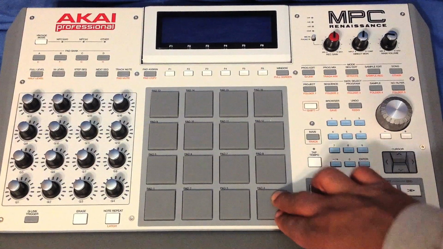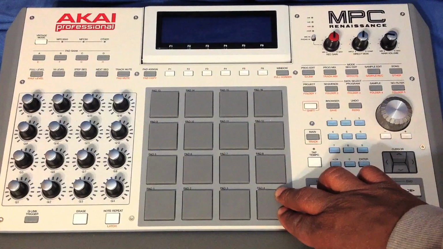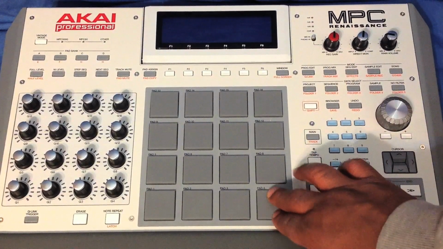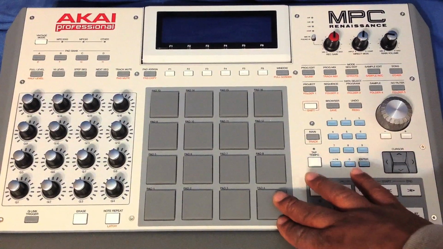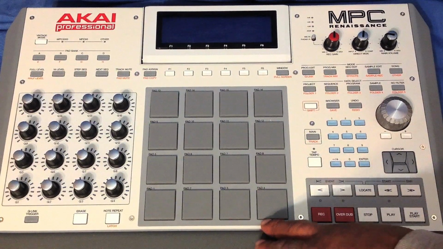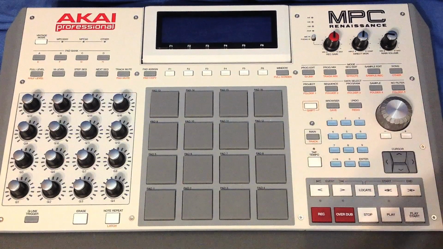Red meaning full velocity, yellow meaning half, and green meaning very light. So that's how that works right there. And it lights up on the side, and we'll get to that when we power it on.